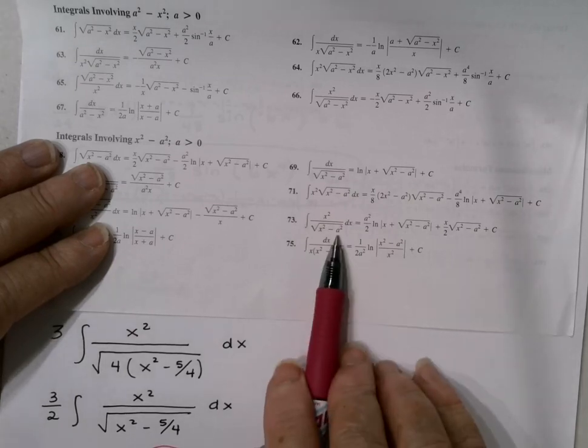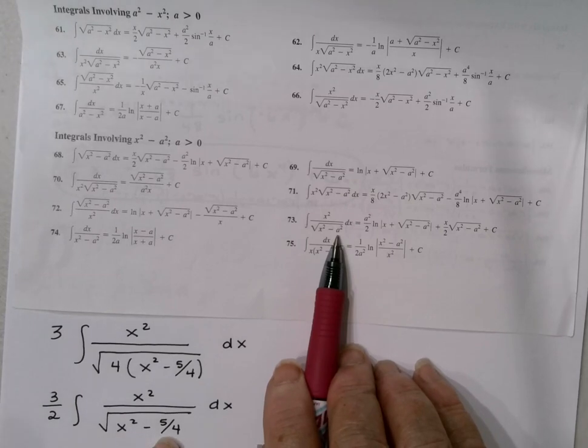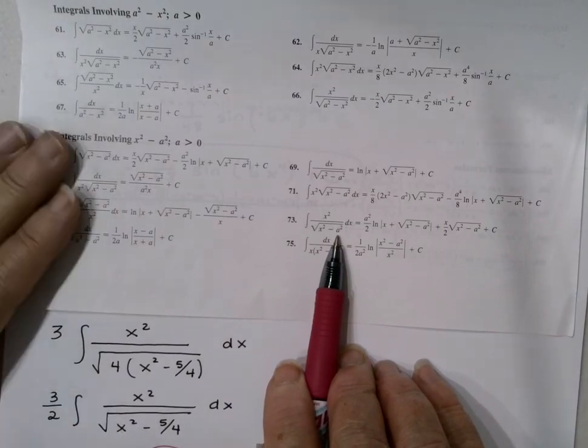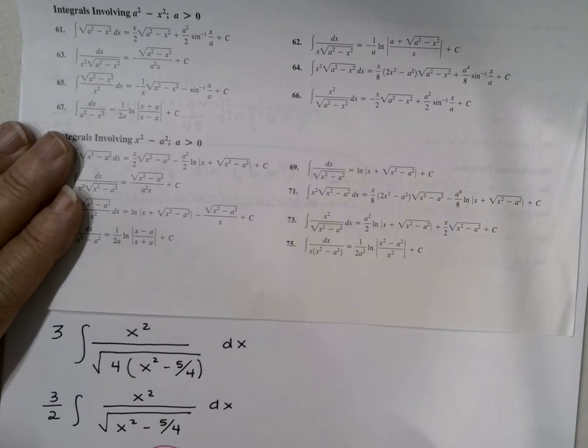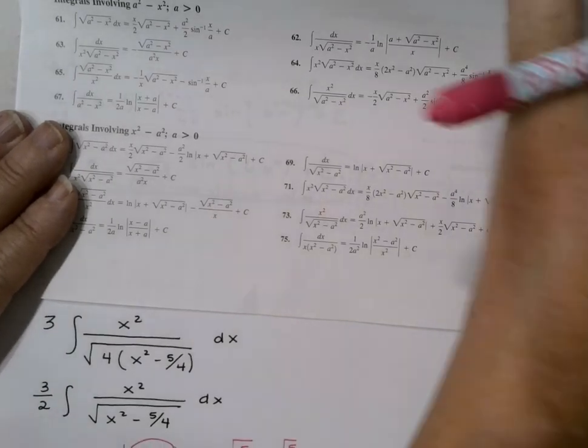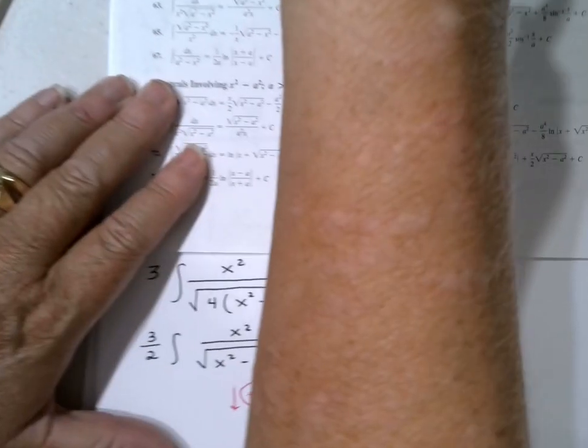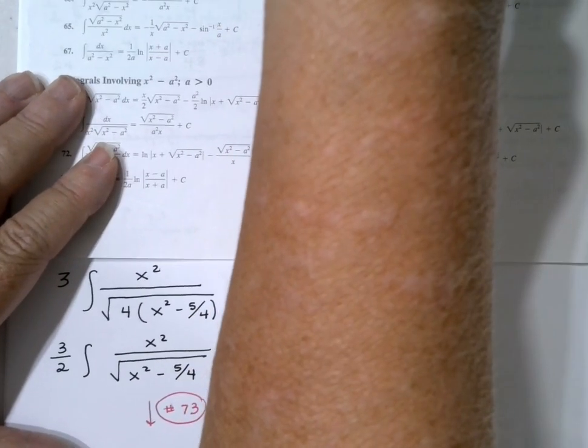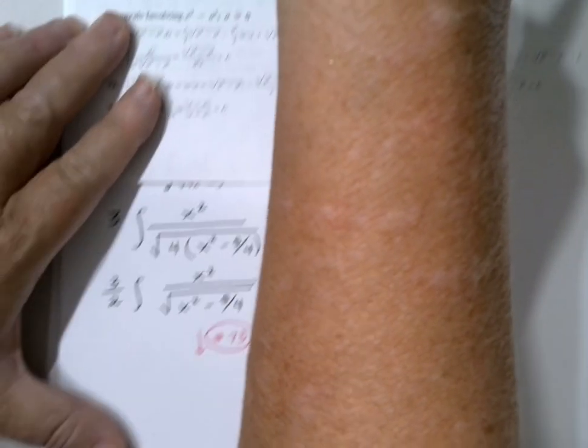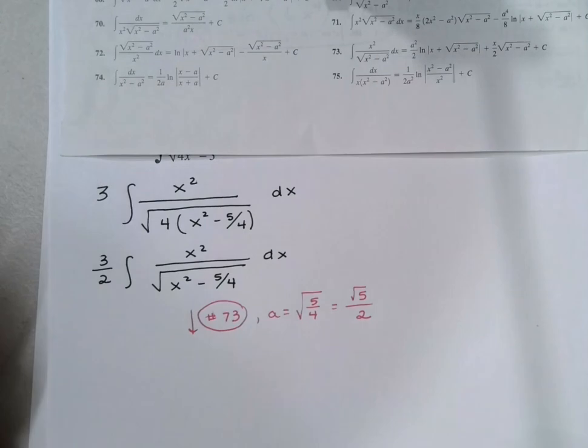And let's see, my a squared is 5/4. So a would be the square root of 5/4. Or the square root of 5/2. Sorry, juggling papers here, trying to make sure you get to see everything. Let's do it like that. All right.